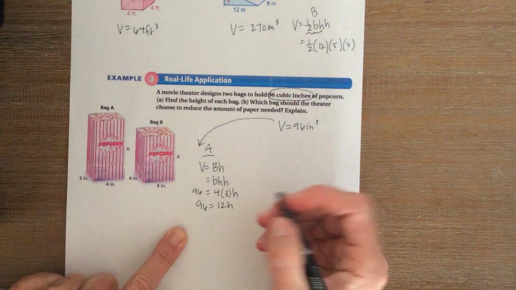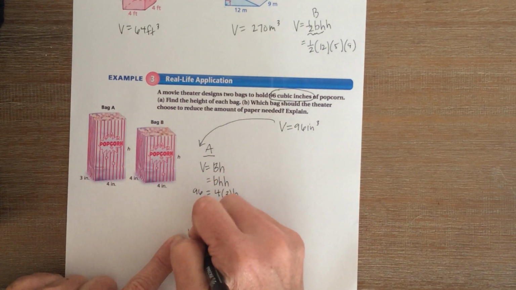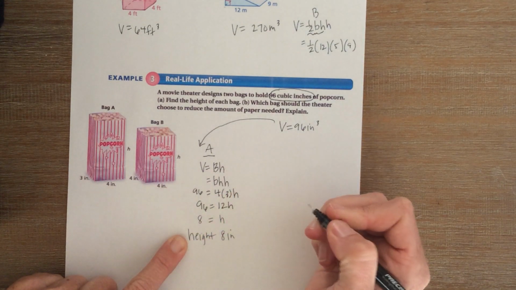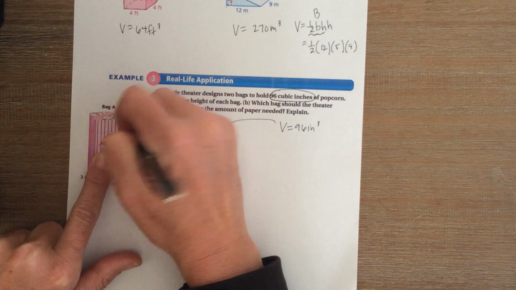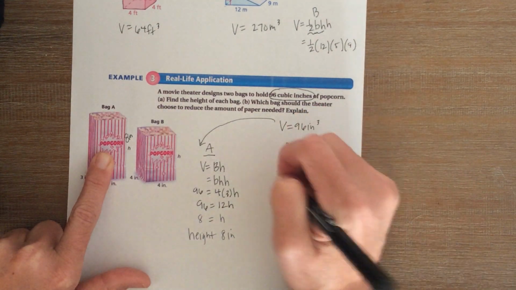Divide both sides by 12. H is equal to 8. So it has a height of 8 inches. So bag A, an 8-inch height.